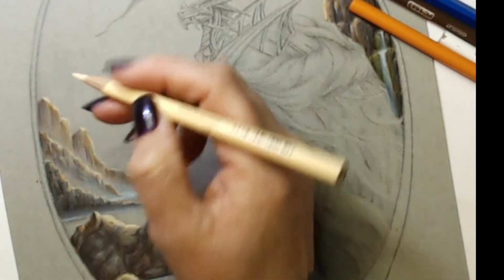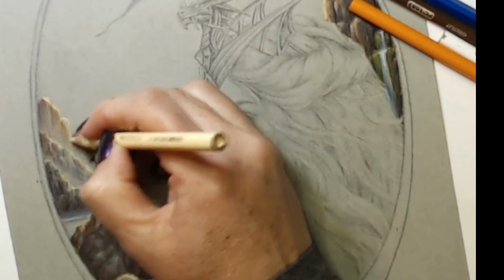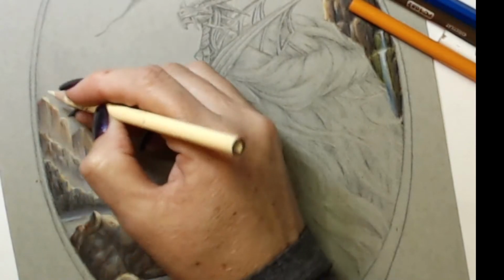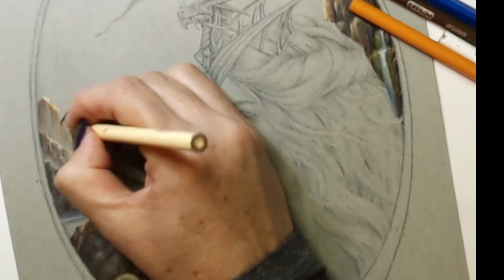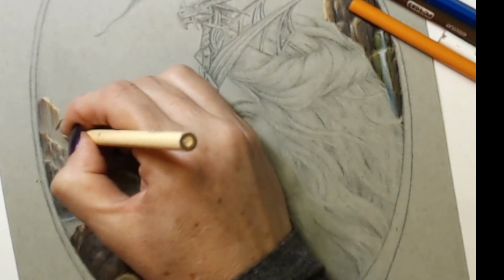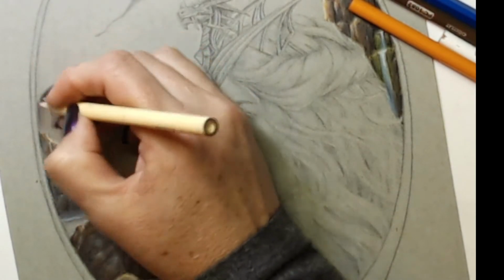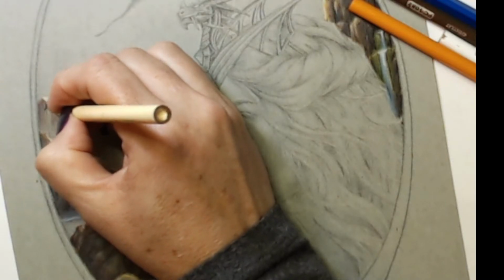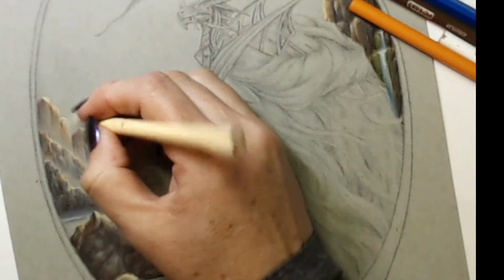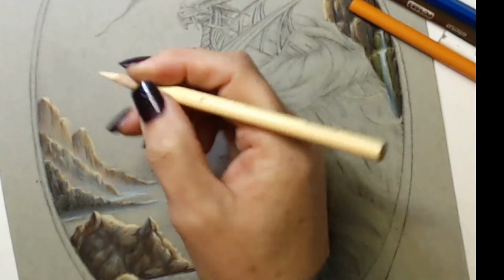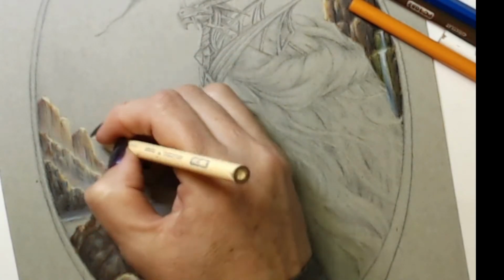Eggshell. So you're starting to get the idea which parts are catching a little bit more light, and you accentuate those.